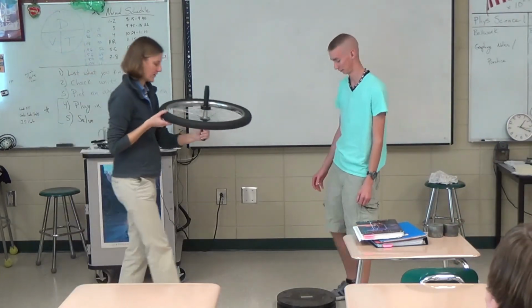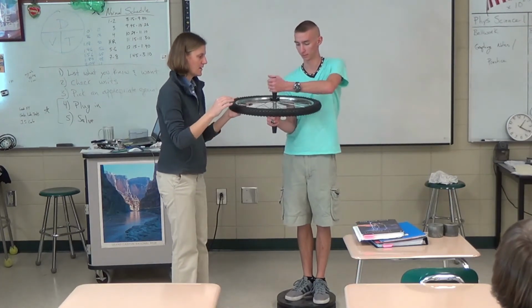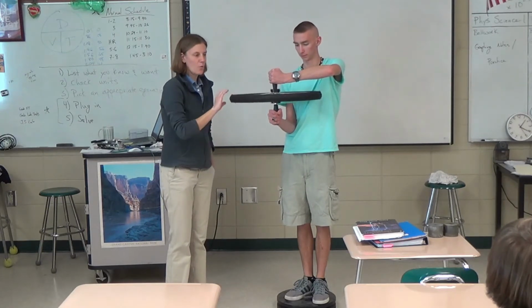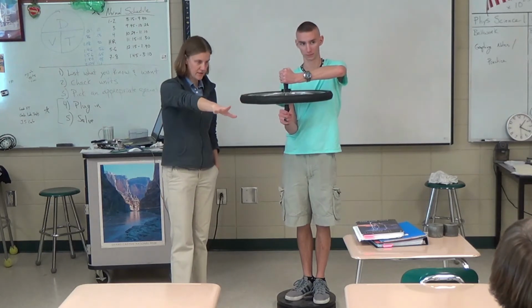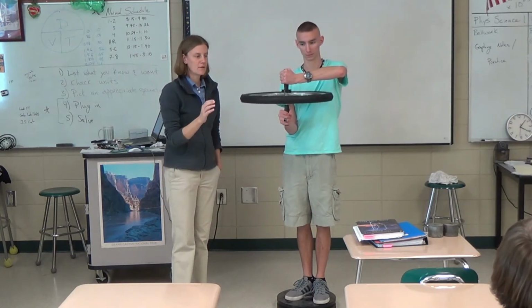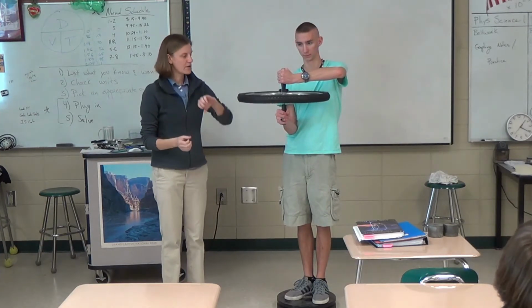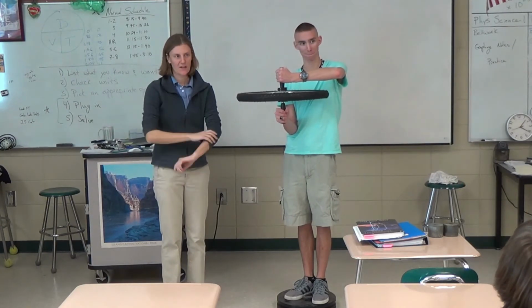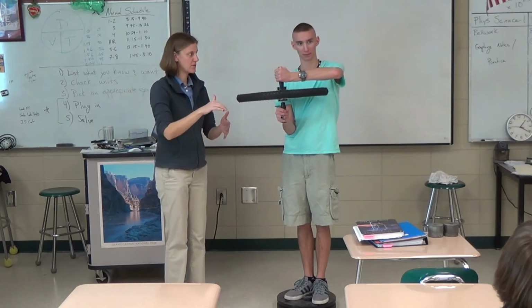Okay, get on the platform. Hold it like top and bottom. We're going to get this going. Let's say we'll get it going this way. What is the direction of angular momentum of the tire if it's moving like this? Up. Okay, so that wants to be conserved. Up should be conserved. But we're going to have Connor flip it over, which would then make the direction down, which is a problem. How can we conserve up if he just flips it over?